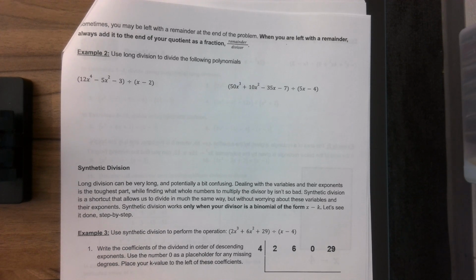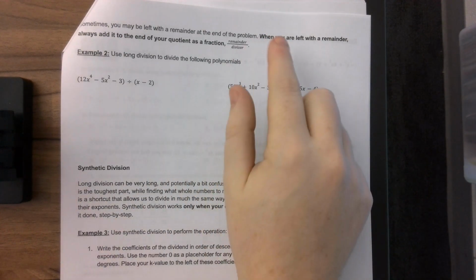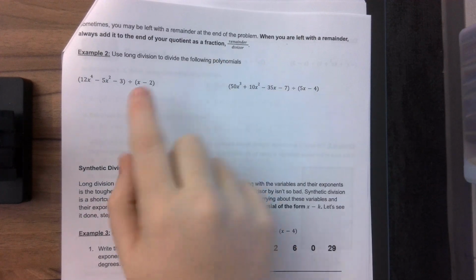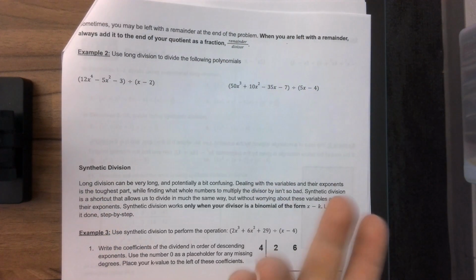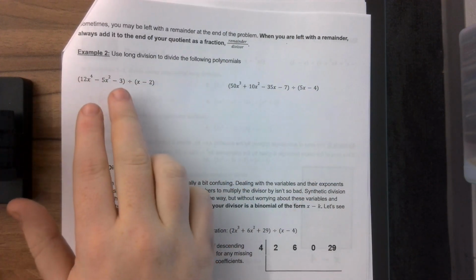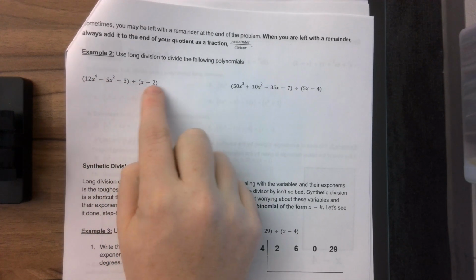Sometimes you might be left with a remainder at the end of the problem. A reminder that a remainder is just something that's left over when we do the division. When you're left with a remainder, just add it to the end as your remainder divided by the divisor. So for this problem, if my remainder was 10, I would write it as 10 divided by x minus 2.